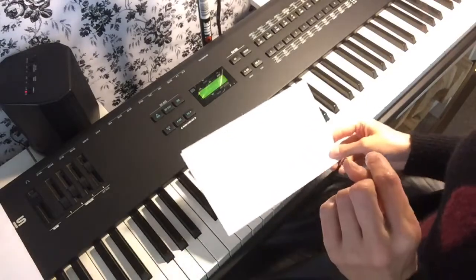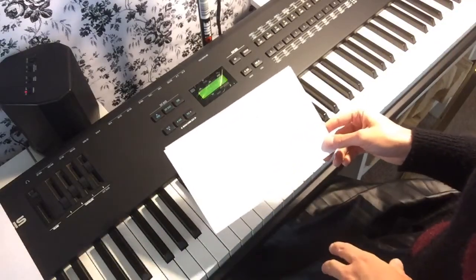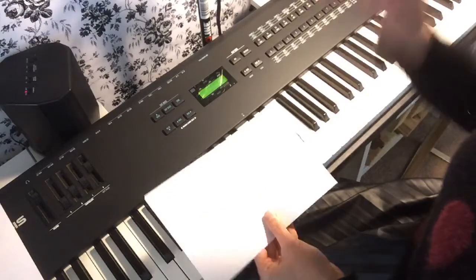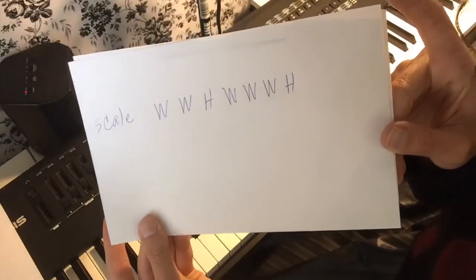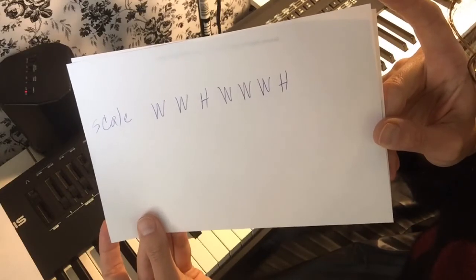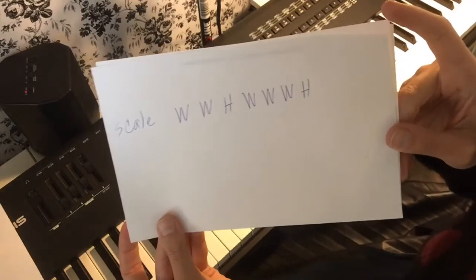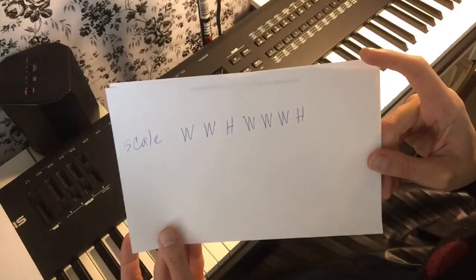Okay, so remember last week we talked about whole steps and half steps? You're going to need to know that this week for your scales. Here is the formula for a scale. It's whole, whole, half, whole, whole, whole, half, and I'll show you what that looks like. You guys can screenshot that.